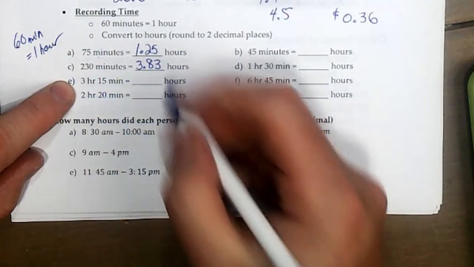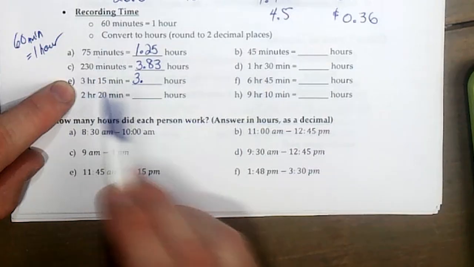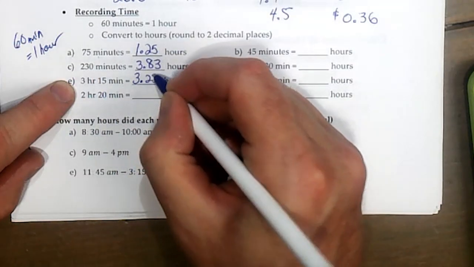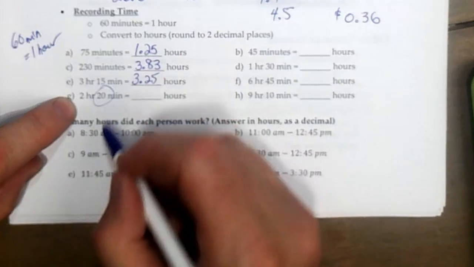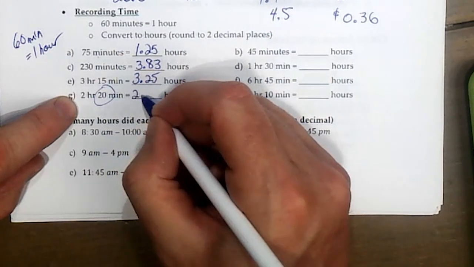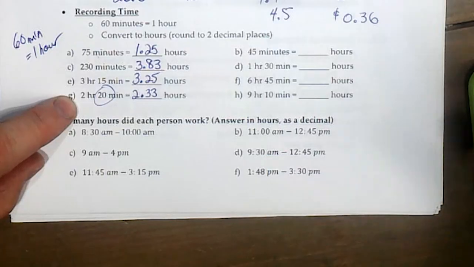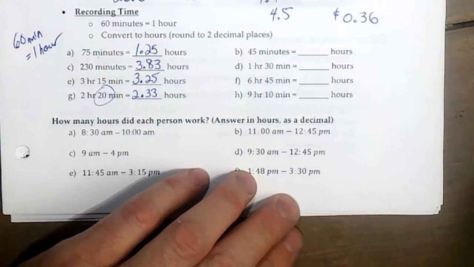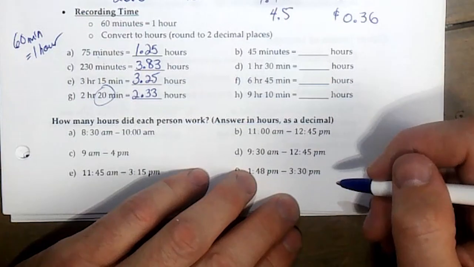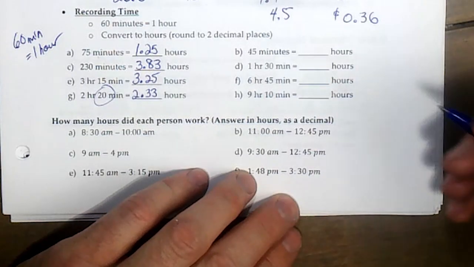3 hours, 15 minutes. This is already hours, so we're not going to change that. We just take the 15, divide by 60, and get a decimal. 2 hours, 20, divide the minutes by 60. And I'm going to keep 2 decimals because generally, we're going to multiply by how much you make each hour. So for all these, the same thing. Try them out, see if you can pause the video, and then check your answers after you're done.